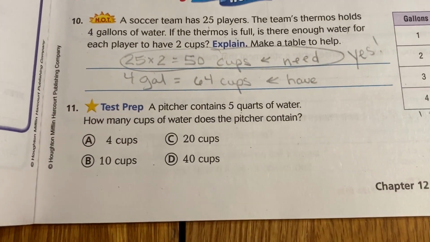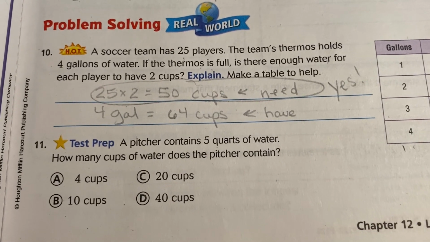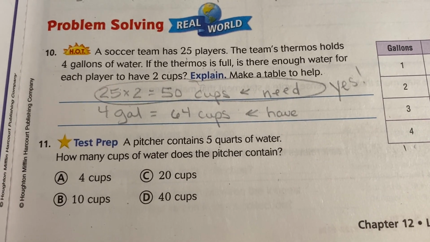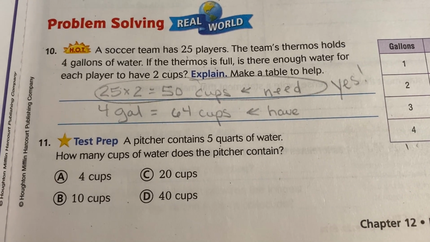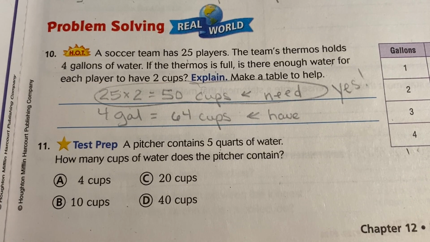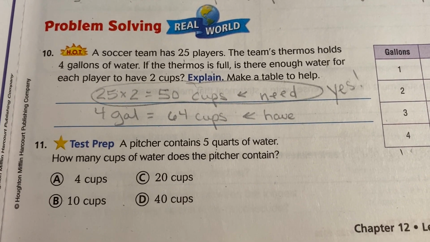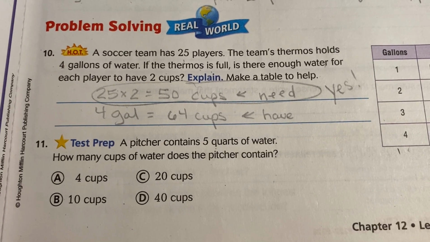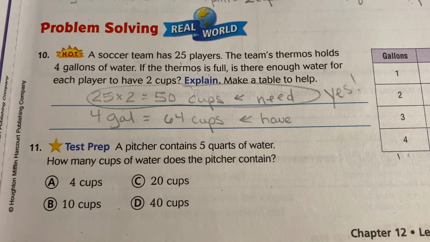And last is a multiple choice. Number 11, a pitcher contains 5 quarts of water. How many cups of water does the pitcher contain? So you're comparing quarts to cups.